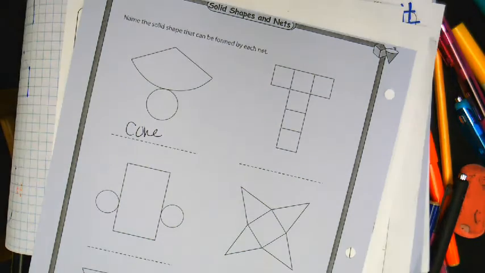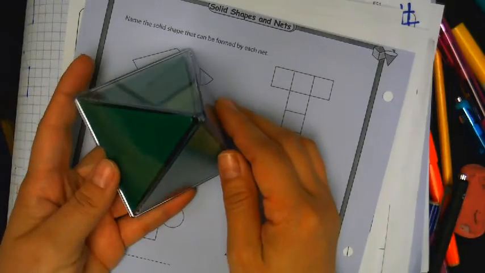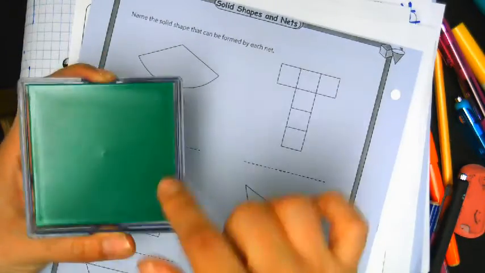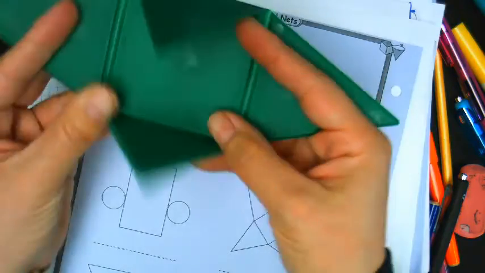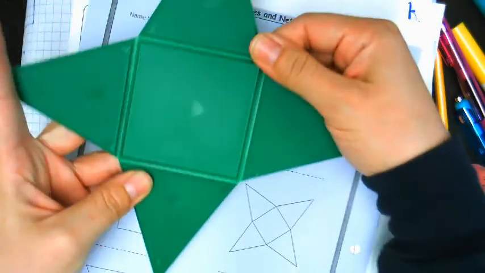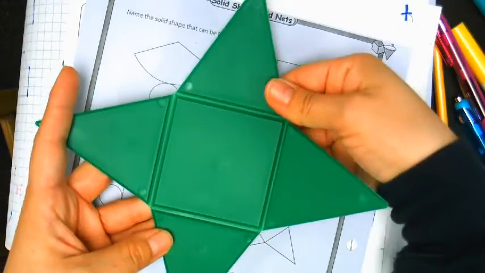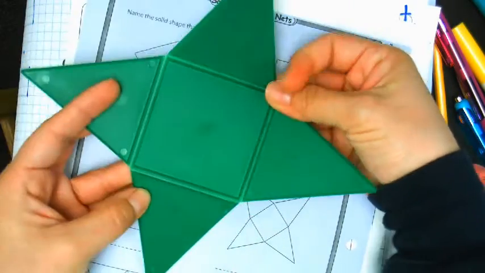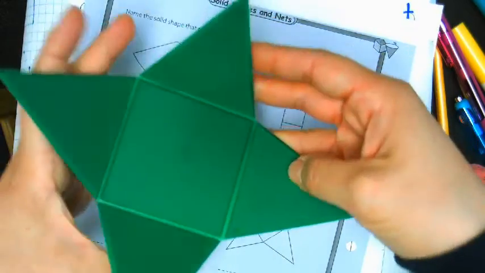Would that make a cube? This is a pyramid with a square bottom or a rectangle bottom. When it's like a net, it looks like a star to me, right? Or like a diamond, like a piñata. It's a rectangular pyramid. Yes.